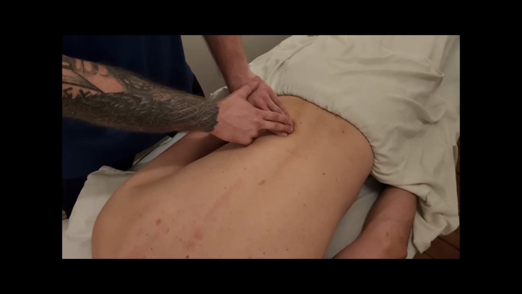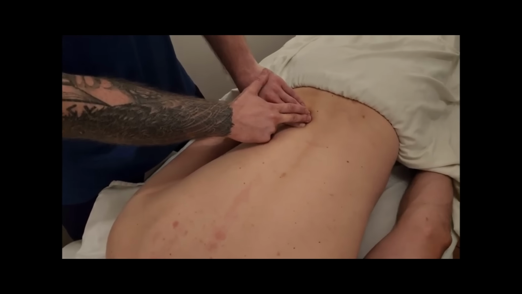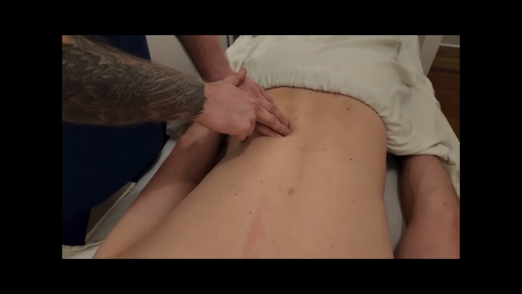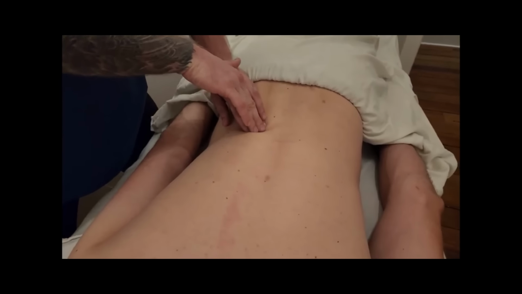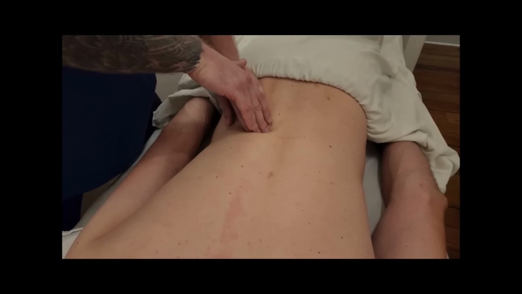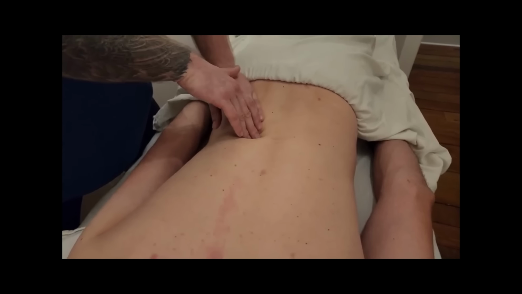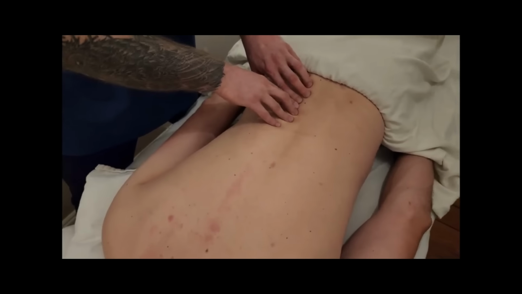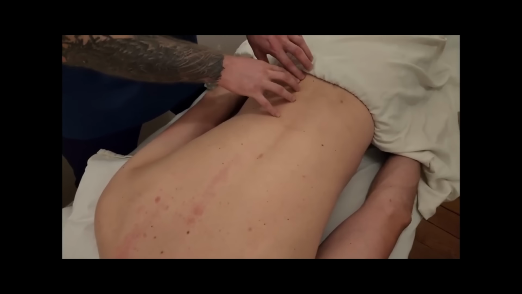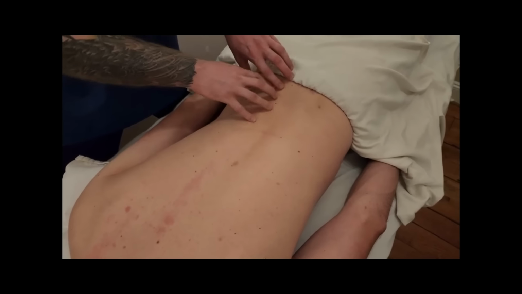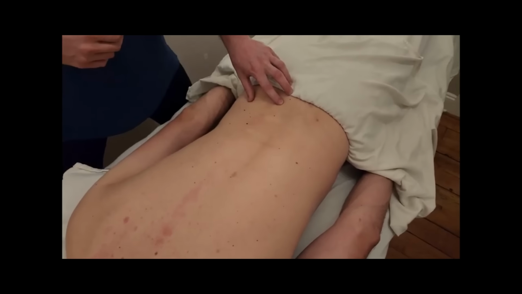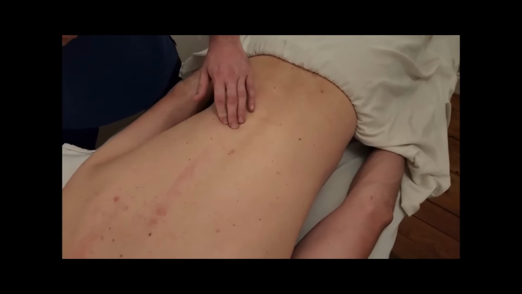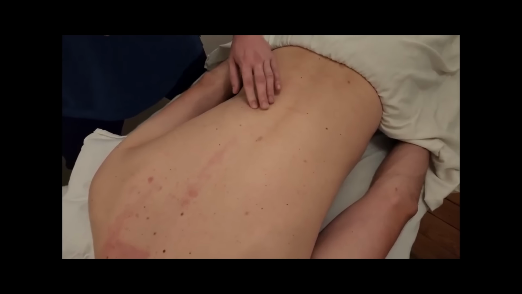I would turn and angle my hand down towards 4. I will not be able to make contact with 5. I'm going to go back up towards 3. I'm going to change my direction towards number 2. And there's again a really good chance you will not be able to find number 1. So a majority of this right in this area is considered the origin of longissimus. And then it's going to start to insert on both the ribs and the transverse process of the thoracic spine.